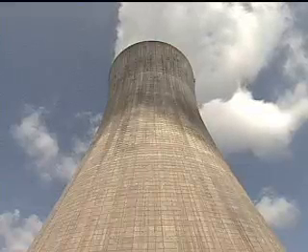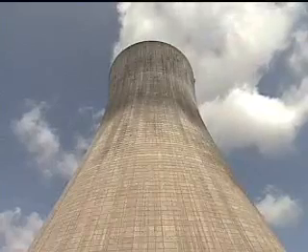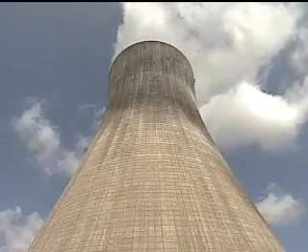Instead, they rely on the tendency of warm air to rise, sometimes referred to as the chimney effect, to cause the air flow that's needed to cool the water. In a natural draft cooling tower, the warm circulating water is splashed over tray-shaped baffles. This spreads the water over a large surface area.